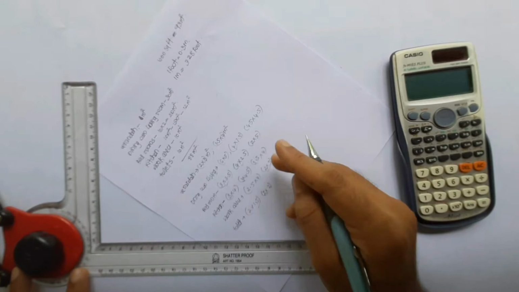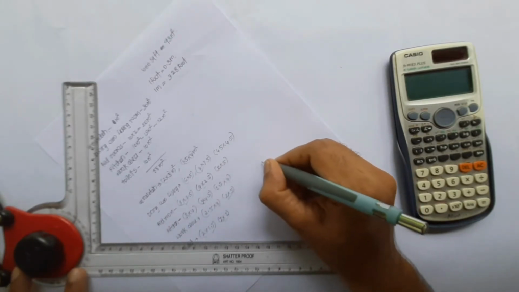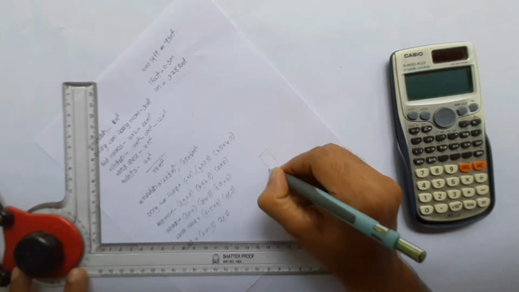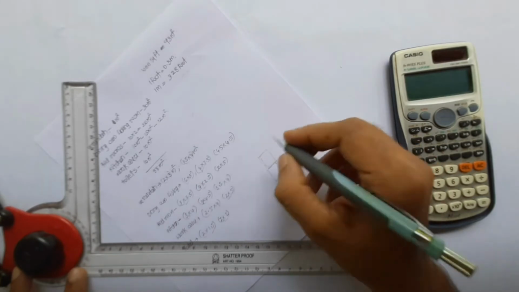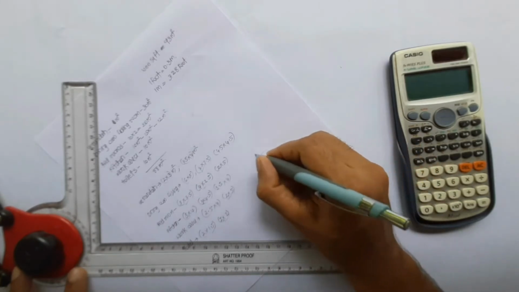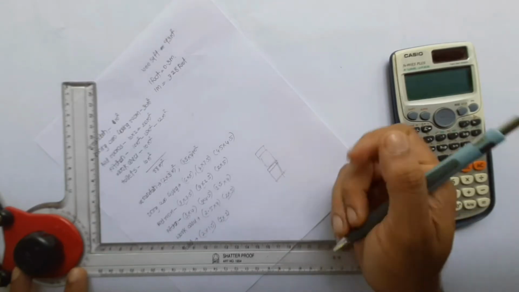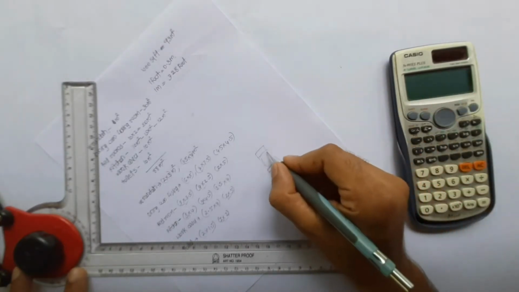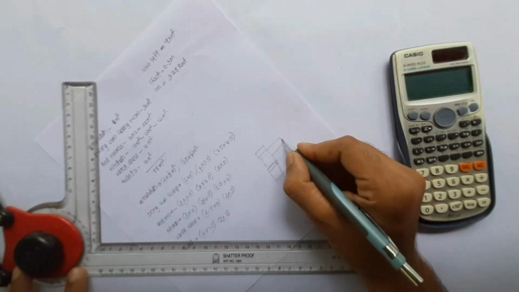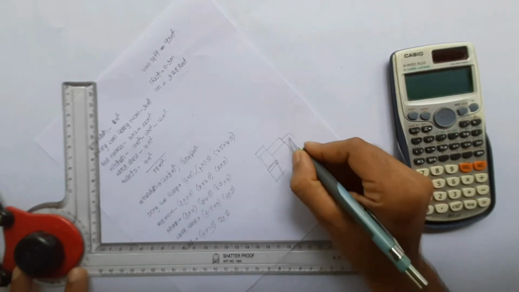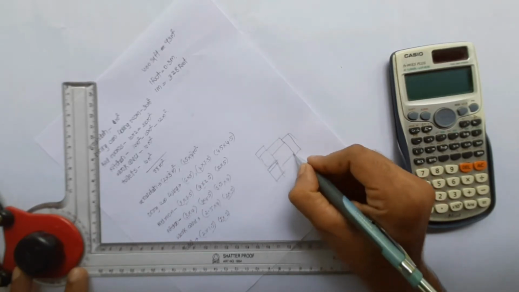After that, you should roughly sketch. So here, there should be bedroom like this. And you should provide attached toilets. So here I can provide the attached toilet to the bedrooms. And after that, there should be kitchen. Let it be here. Then the kitchen should be associated with the work area. So work area can be provided here. And here you can provide the dining cum living room.